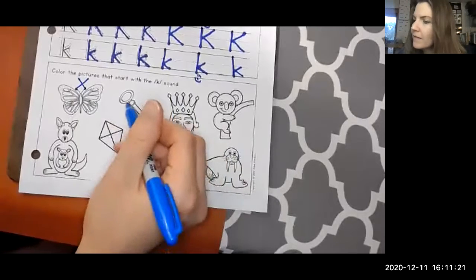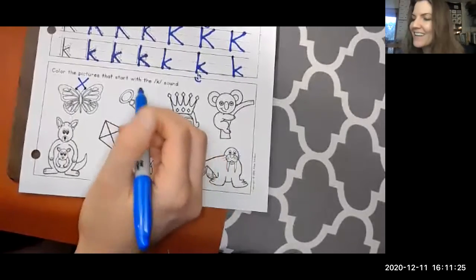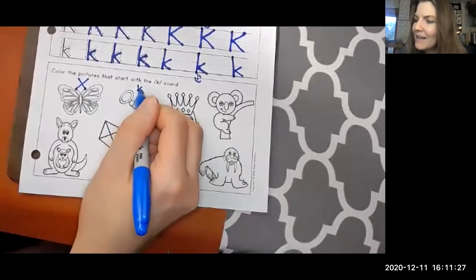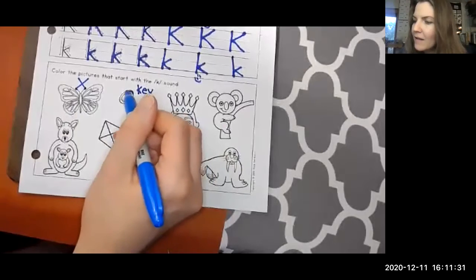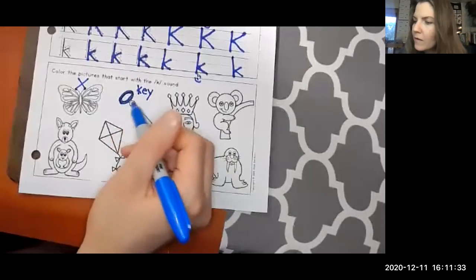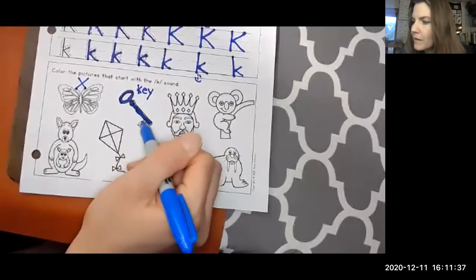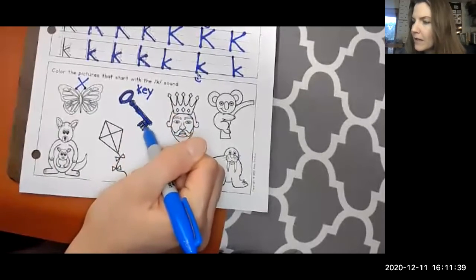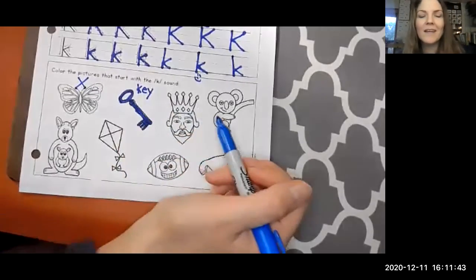What about this? It's a key. K-E-Y. That's a K. So you could color the key. I'll do the fast color. Burp, burp, burp. I said I was going to circle it, but I can't resist trying to color it in a little. A blue key. I wonder what it's a key to.